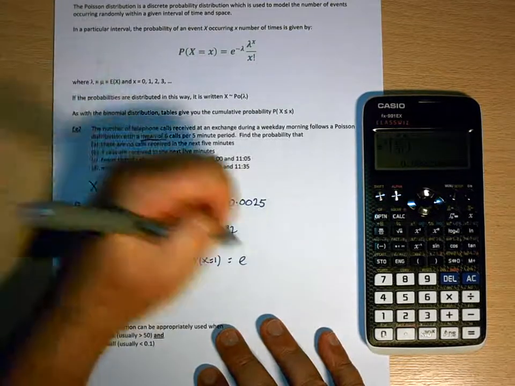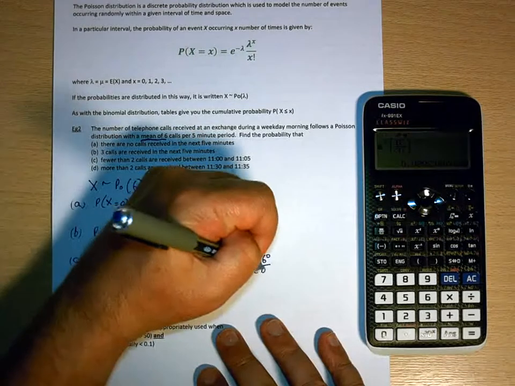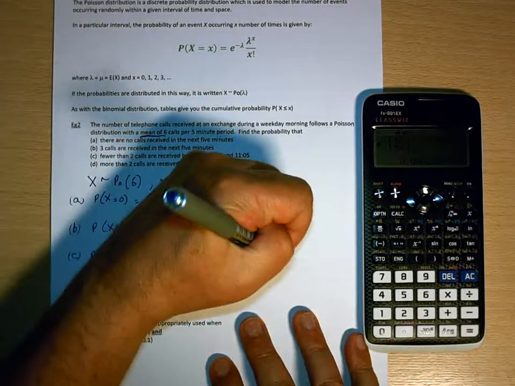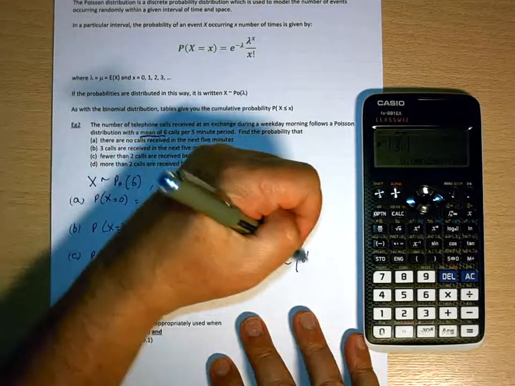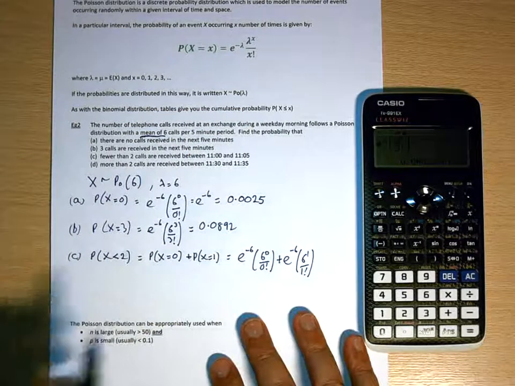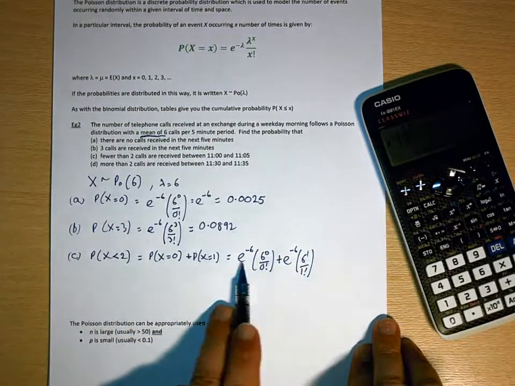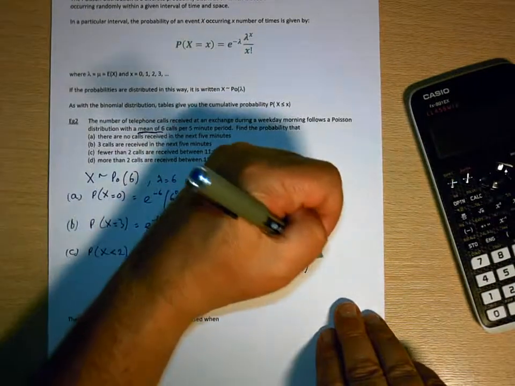If you think, we've got e to the minus 6, 6 to the 0 over 0 factorial, or e to the minus 6, 6 to the 1 over 1 factorial. If we added another one, you'd still have the e to the minus 6 there, so that becomes a common factor.